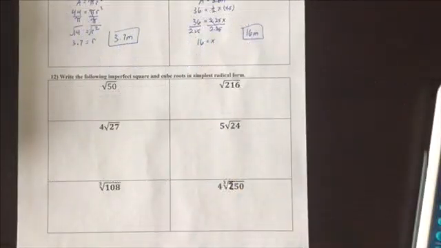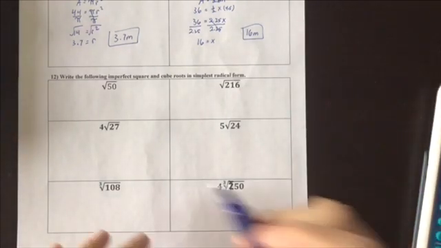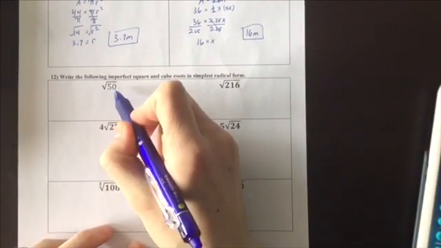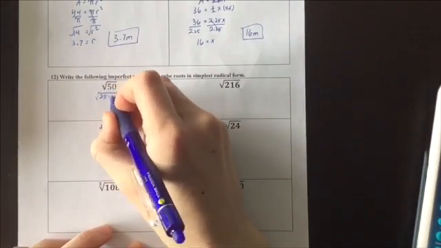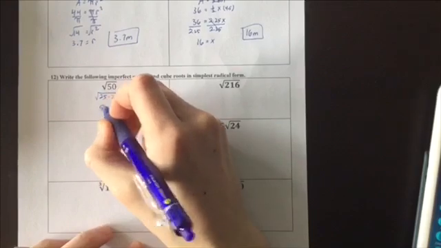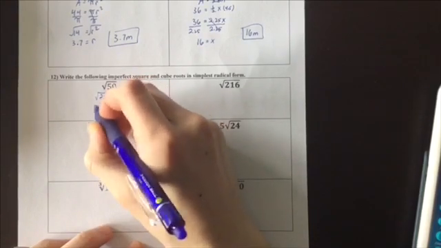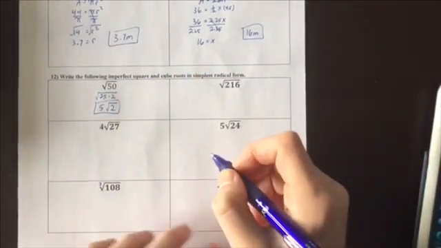On number 12, we're looking to simplify our imperfect square and cube roots. So I want to think about my memorized list of perfect squares and perfect cubes as we go and do this. So the largest perfect square factor of 50 is 25. So we've got 25 times 2. Square root of 25 is 5. So that's going to be 5 rad 2.